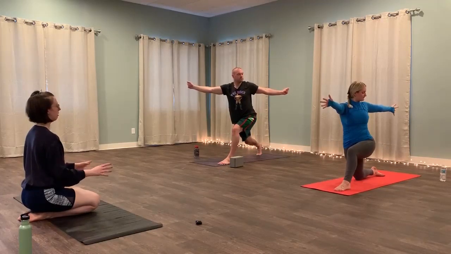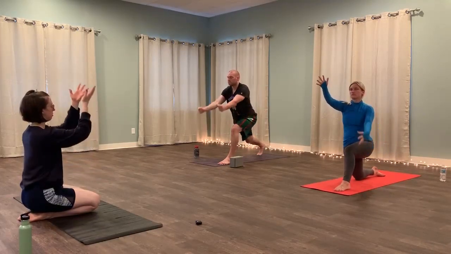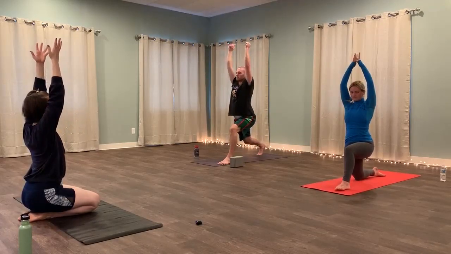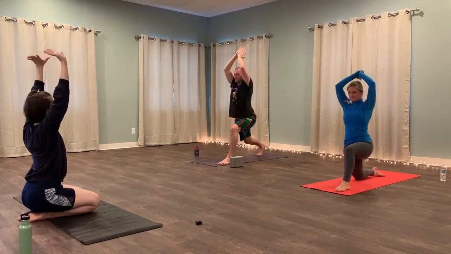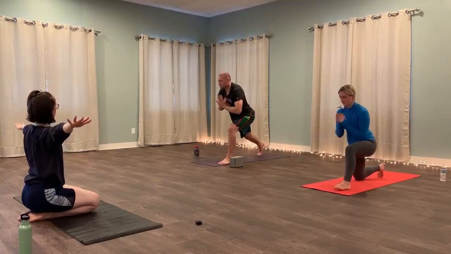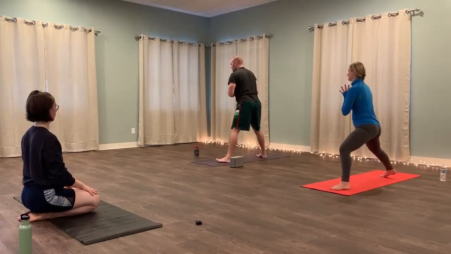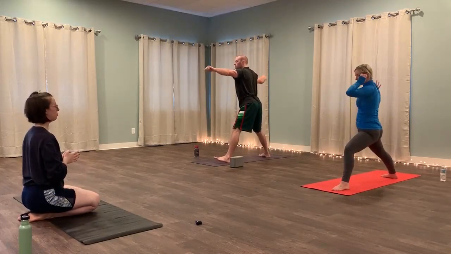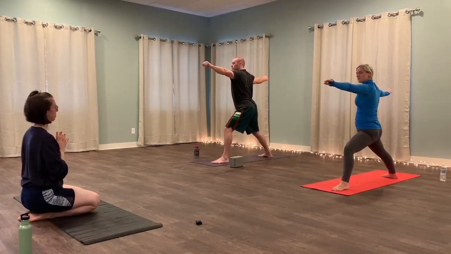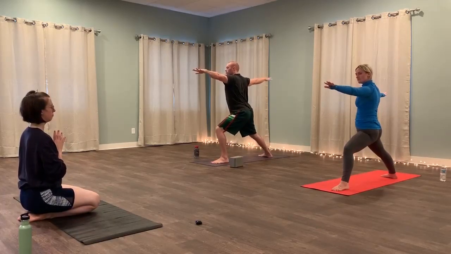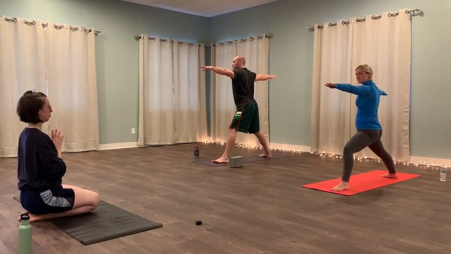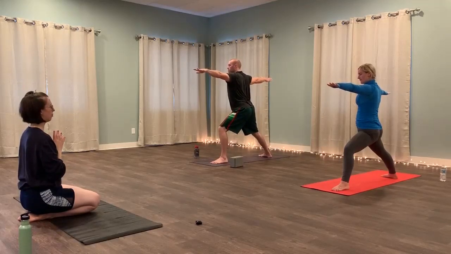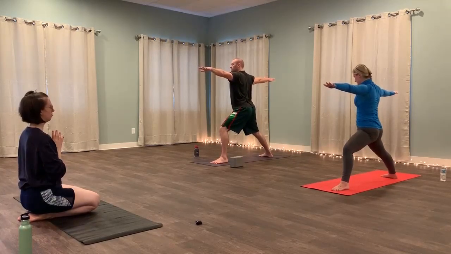On your next inhale, everything comes back into the center. On an exhale, press it to warrior two. Been here a few times. What can feel different in this pose now? Really feeling tall throughout the entire torso.